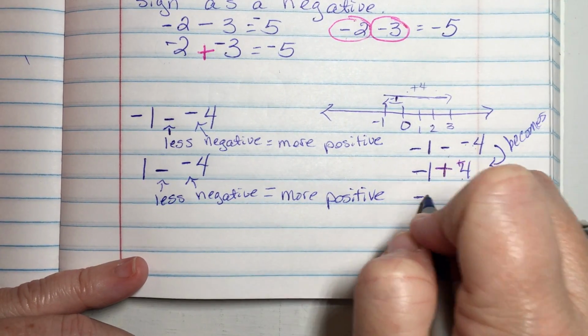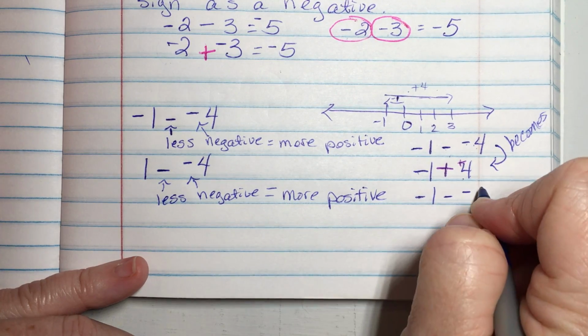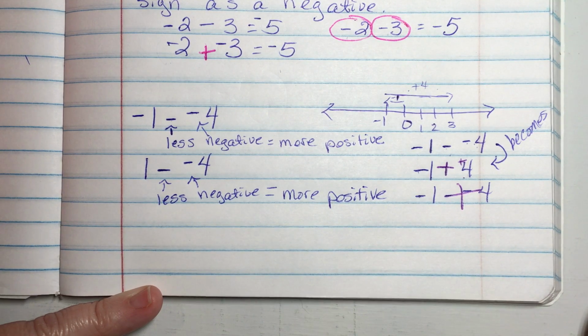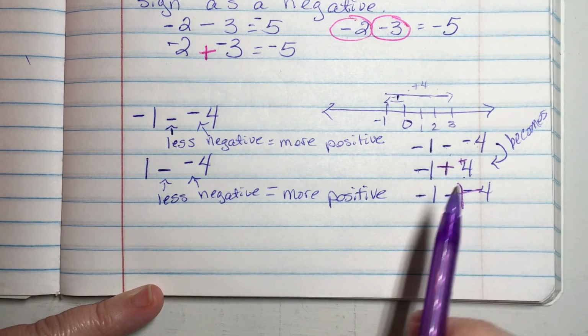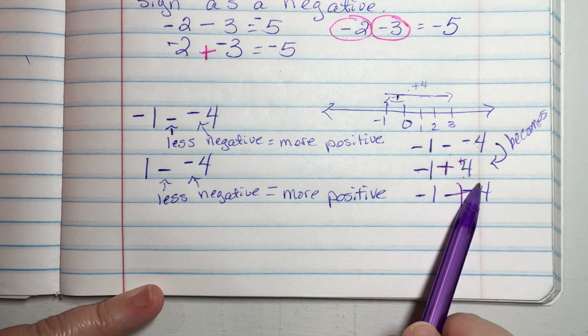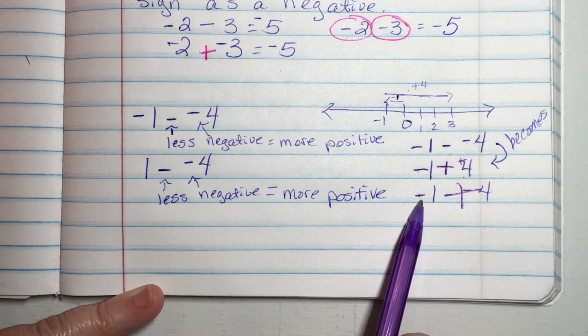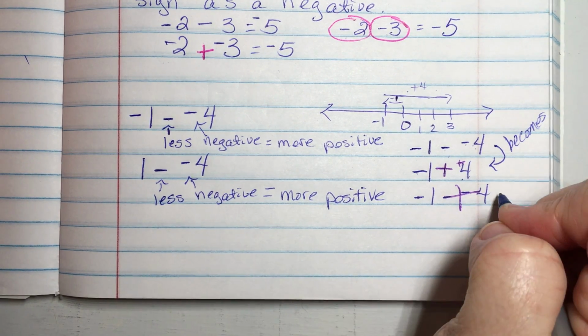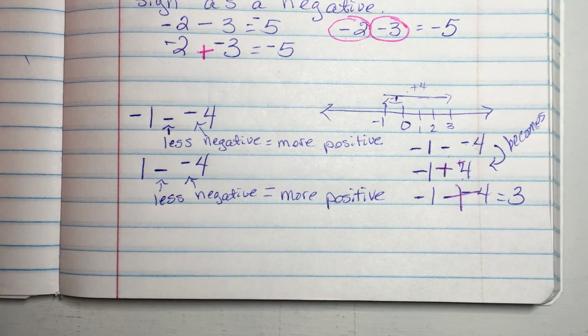I've even seen some teachers teach this where they just take this and make it a plus sign like that. Then you're thinking, okay, I have 1 negative, I have 4 positives. So that negative is going to come over, get one of those positives, they're going to take each other away, and we're going to be left with 3.